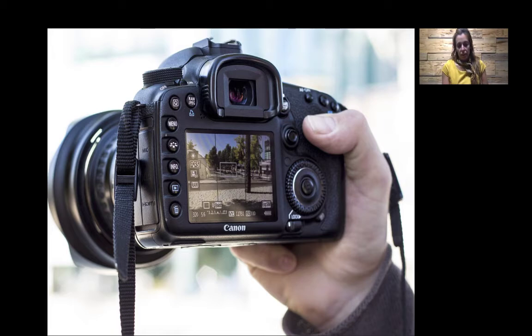And then also, when you're taking a picture, you have a lot of information on the screen just to remind you of what all your settings are, and that gives you a quick view to make sure that your ISO isn't turned up super high when it's bright outside, etc.